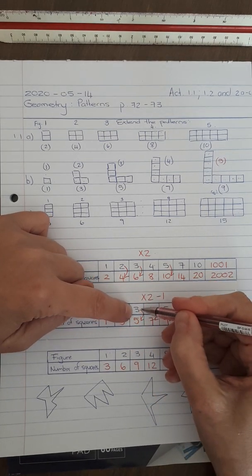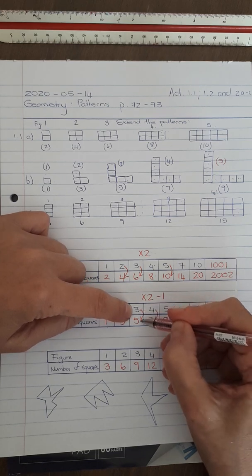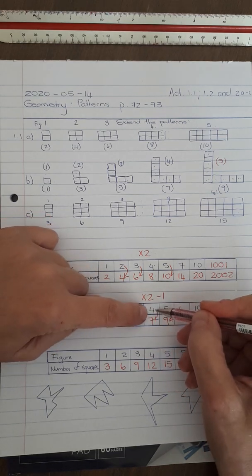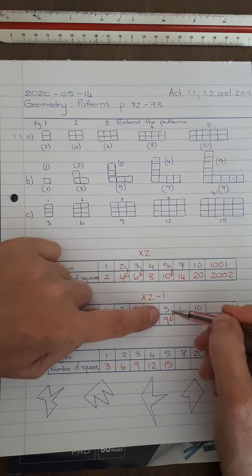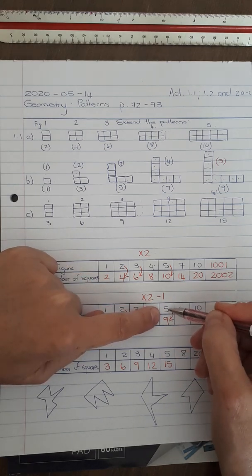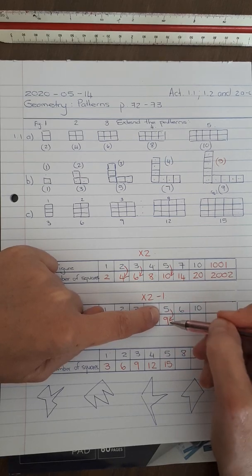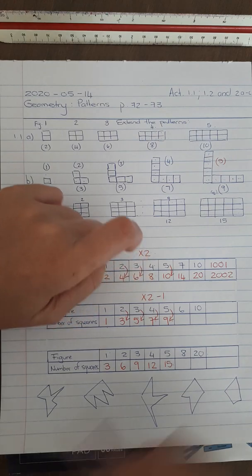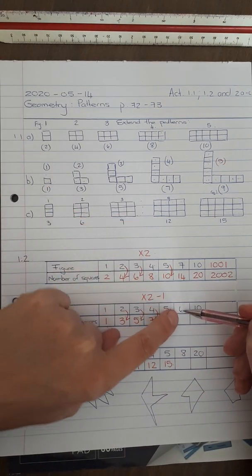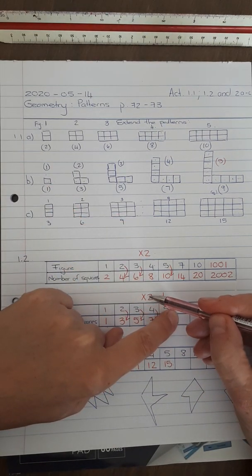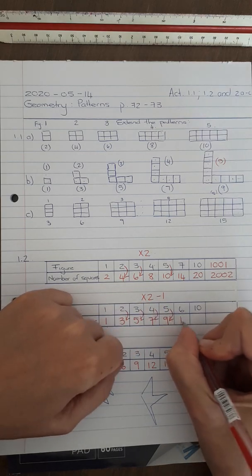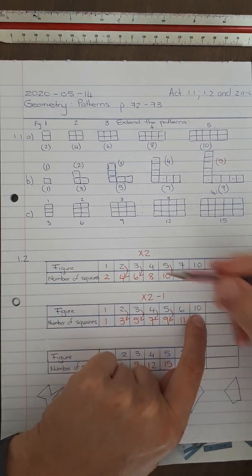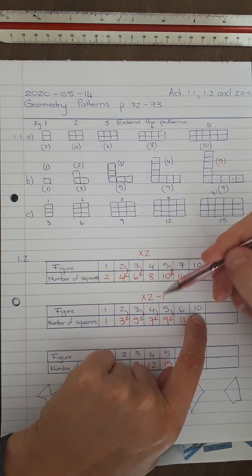3 times 2, 6. Minus 1, 5. Okay, that works. 4 times 2, 8. Minus 1, 7. Okay, that works. 5 times 2, 10. Minus 1, 9. Now, because they all worked, I can go to pattern number 6 and say 6 times 2, 12. Minus 1, 11. 10 times 2, 20.